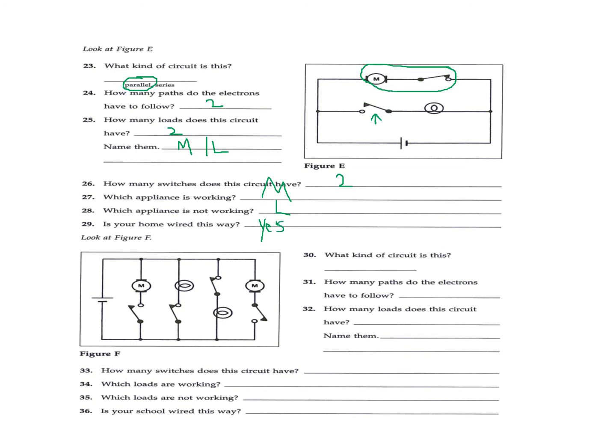Now look at this one. This is now four ways, guys. You have to count like that. 1, 2, 3, and 4. So don't count the lines, count the different pathways. Because sometimes you get confused and say, oh, one way, two ways, three ways, four ways, five ways. No. It's all about how many ways you can go and come back to the battery.